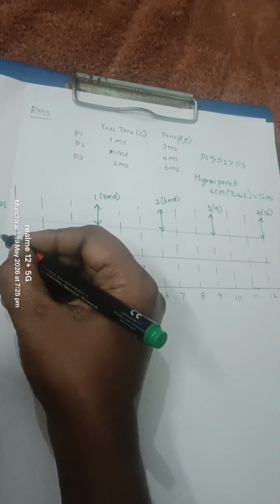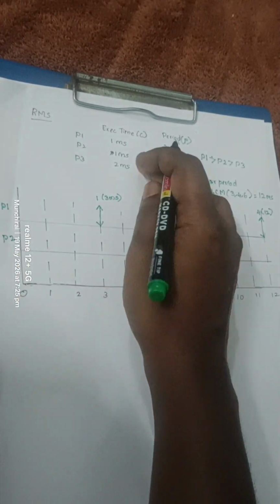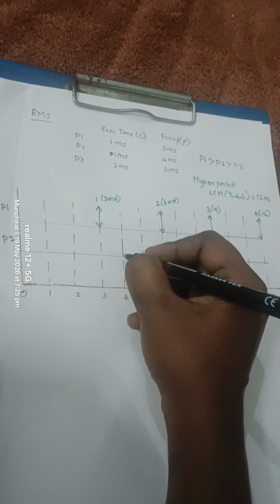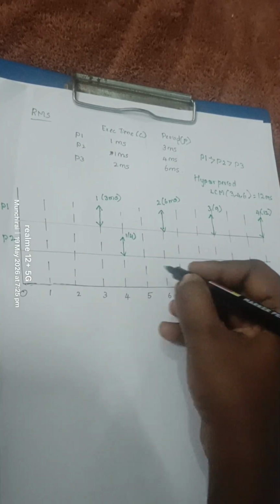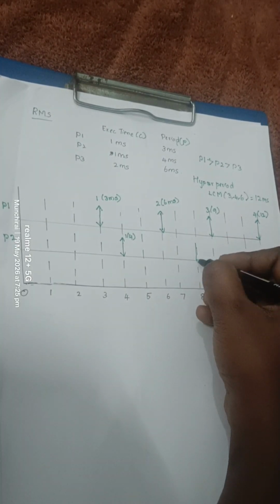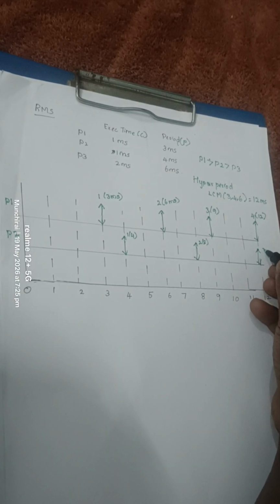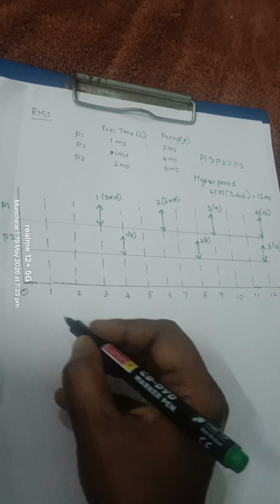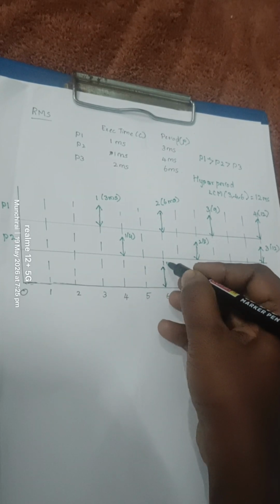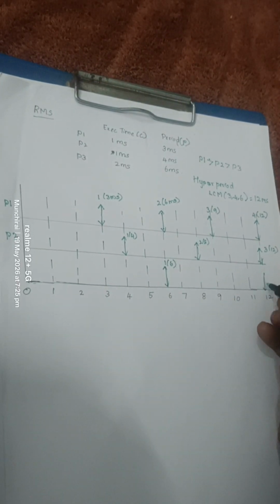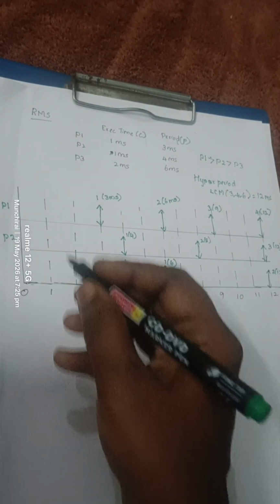Similarly you are going to draw for P2 also. For P2, the first interval will come at 4 milliseconds. The second interval at 4 plus 4, 8. The third interval will be at 12. Similarly for P3 the first one will be at 6 and the second one will be at 12. So now we are going to draw it.